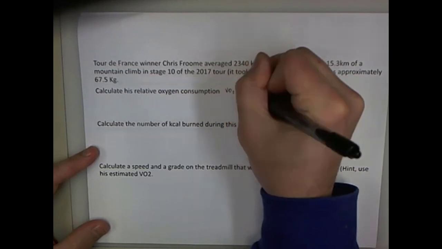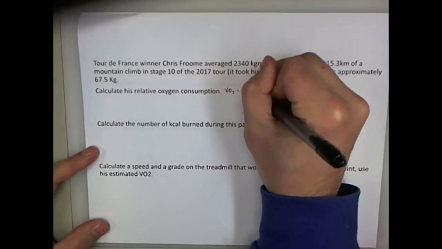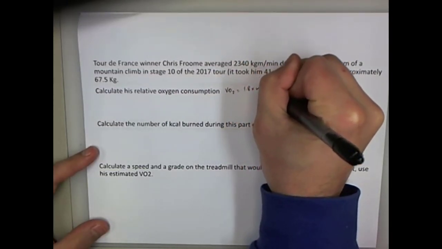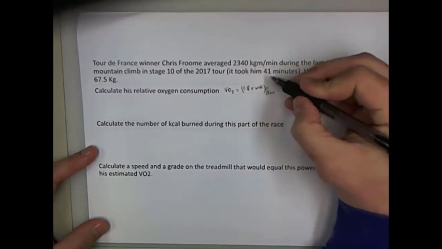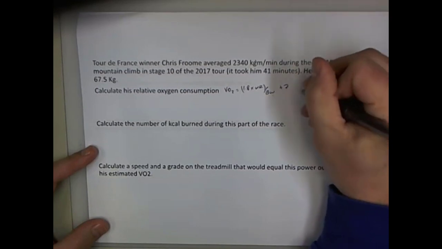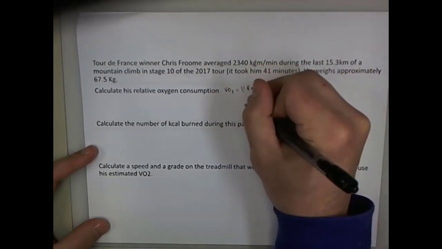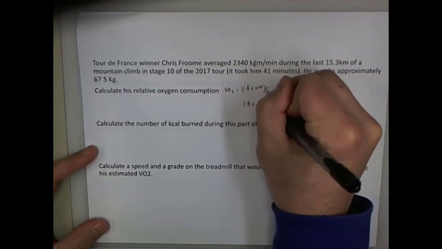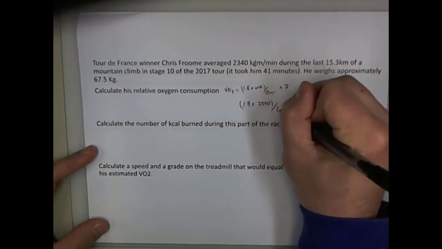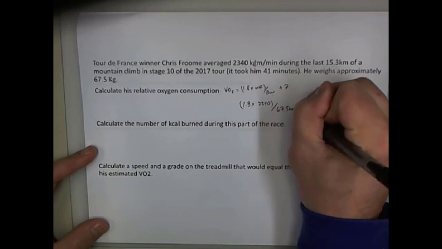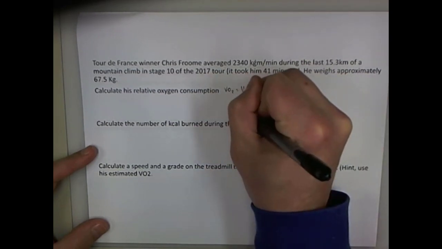Again, this is straightforward. This is just VO2 equals 1.8 times work rate divided by body weight plus 7. So we have his work rate, we have his body weight, so we'll just plug them in and go. So 1.8 times 2340 divided by his body weight of 67.5 kilograms plus 7.